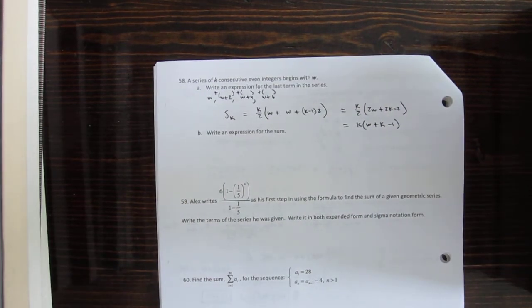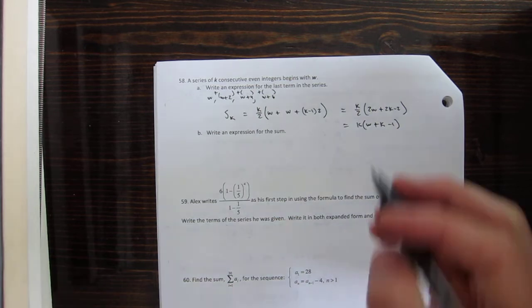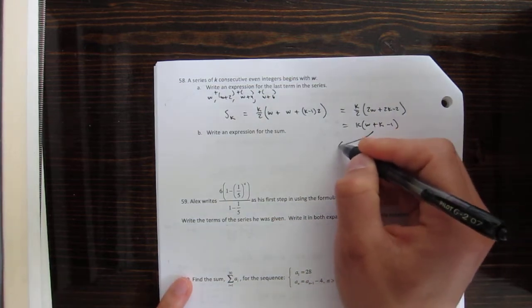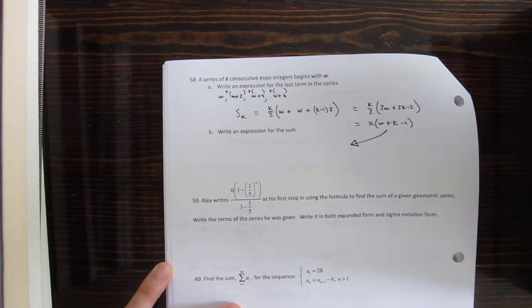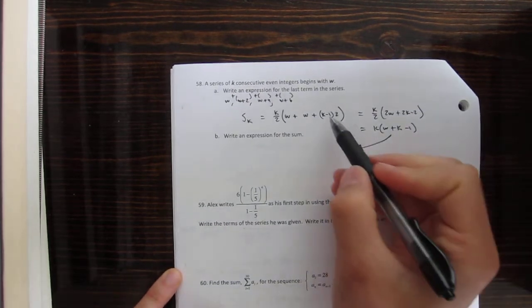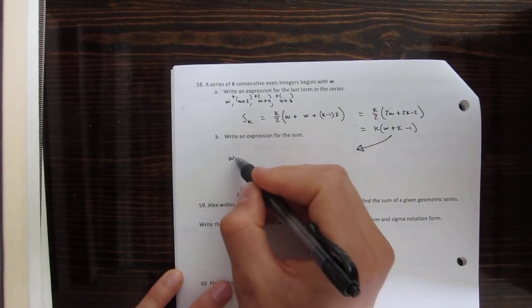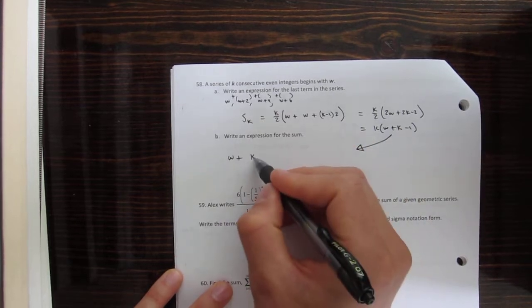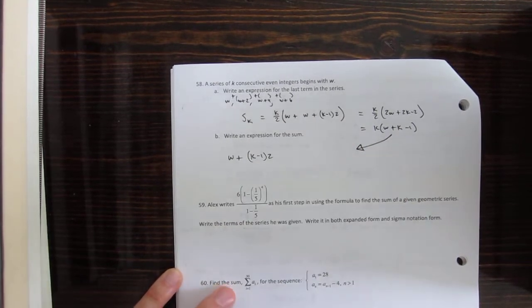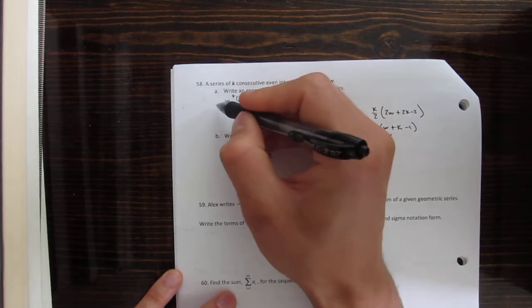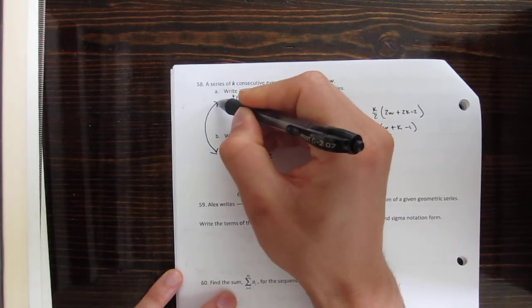Write an expression for the sum. Okay, so this is actually the sum. And the last term should simply be what I had here. It should be w plus k minus 1 times 2. So these should be swapped.